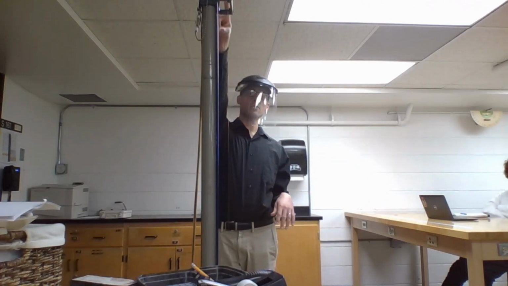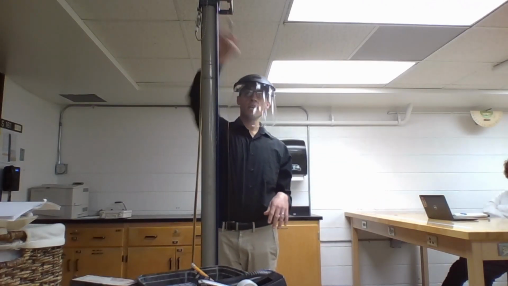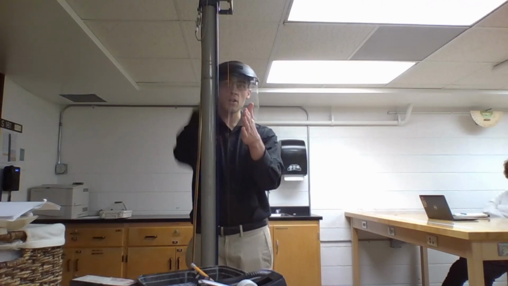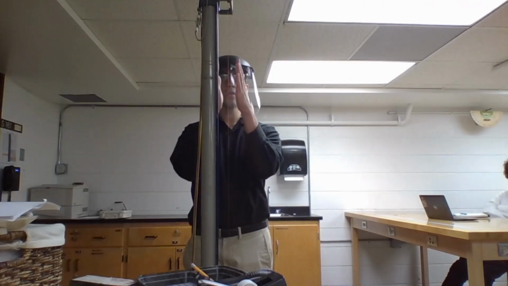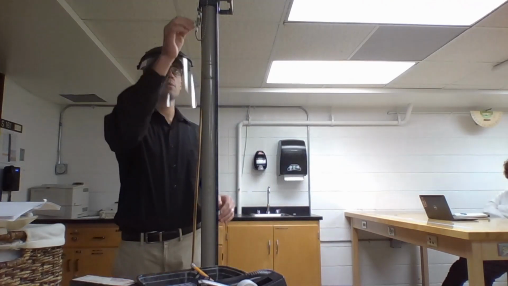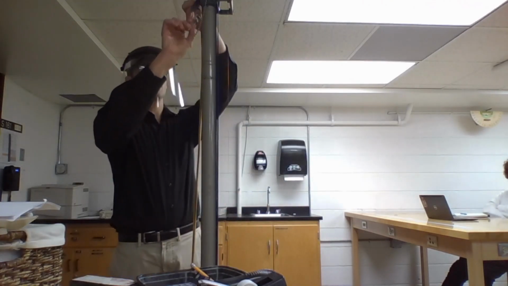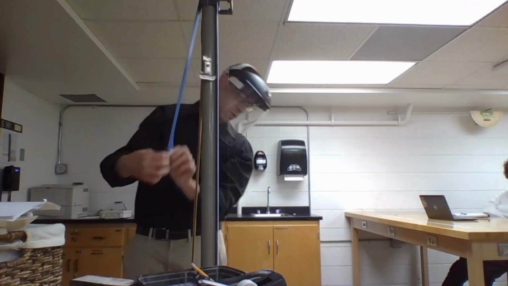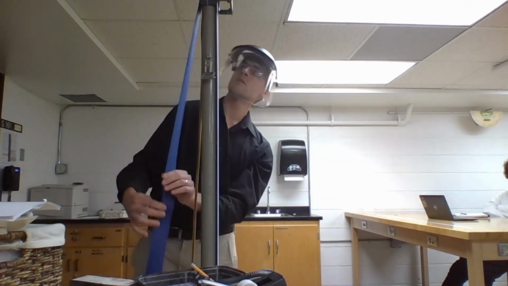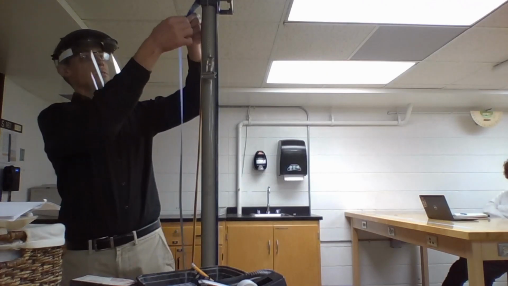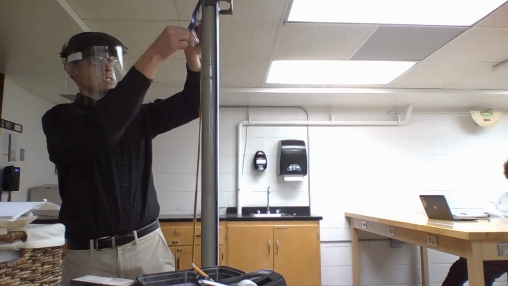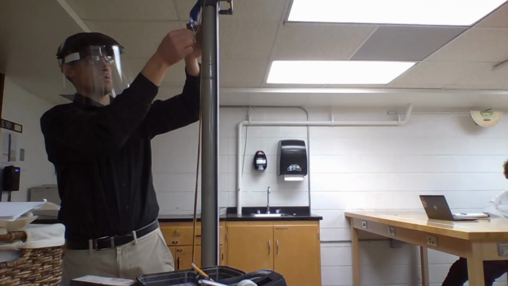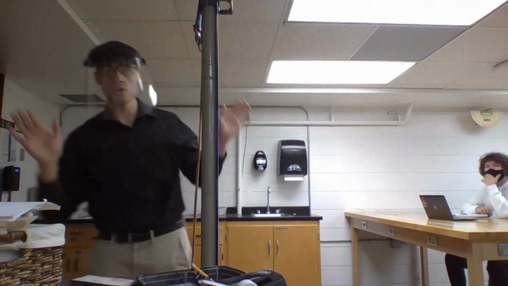Up here at the top, there's an electromagnet. And down here, there's a strip of wax paper, and there's a little wire on either side of this strip of wax paper. I'm going to just get a new strip of paper. All right, new sheet of paper loaded.